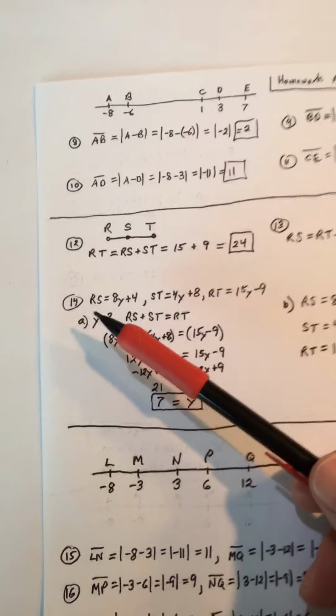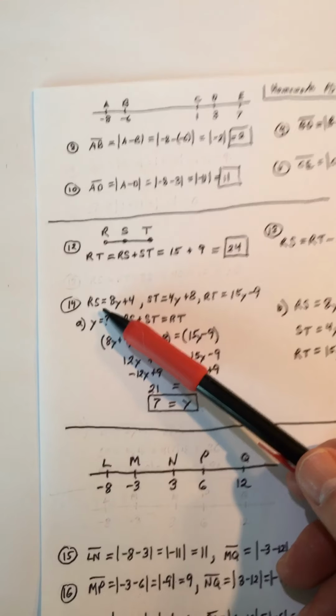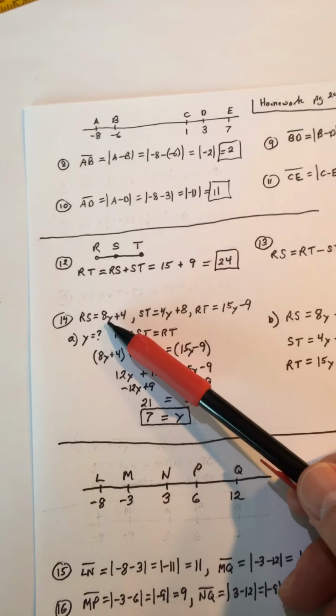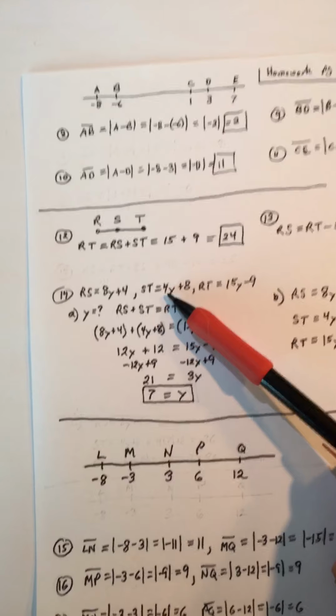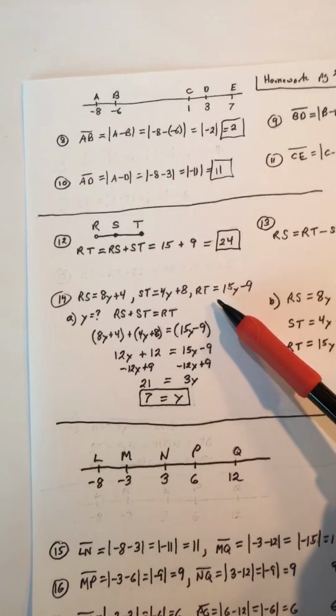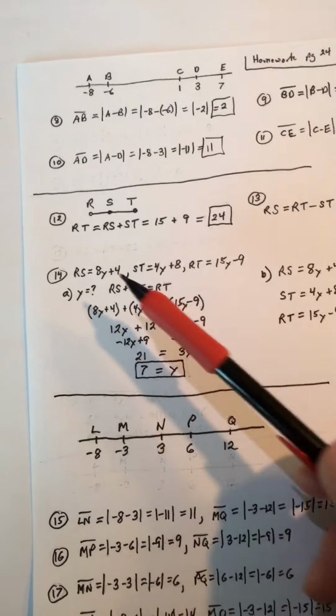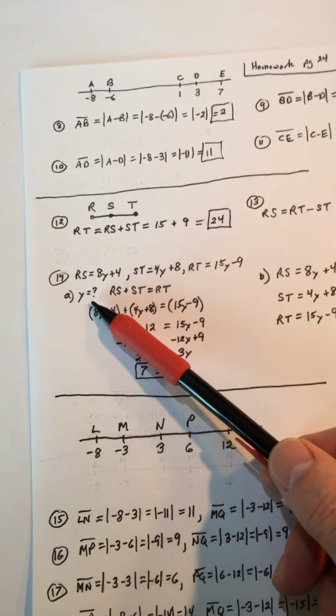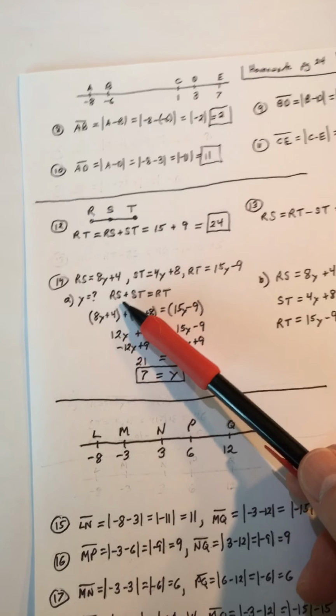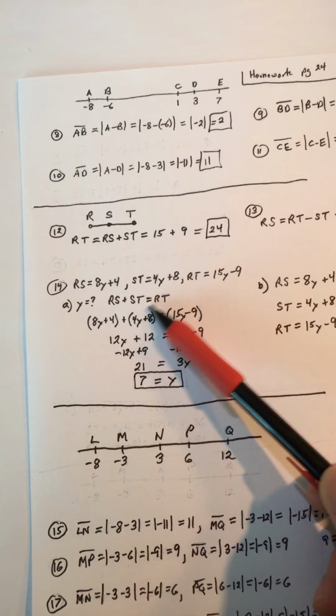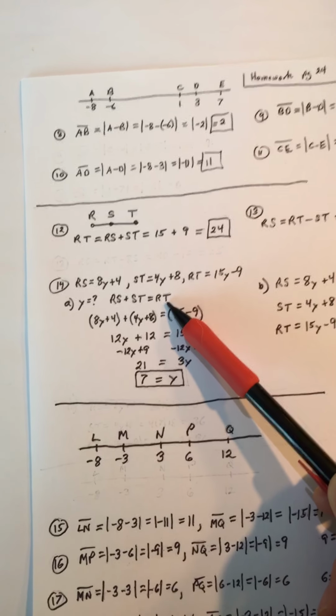Number 14, now we're given RS is not a number, but it's an equation. It's 8y plus 4, ST is 4y plus 8, and RT is 15y minus 9. So part A is, what is y? Well, again, we know that the two components, RS plus ST, add up to the total length, which is RT.